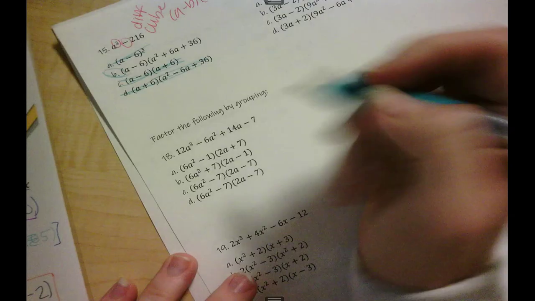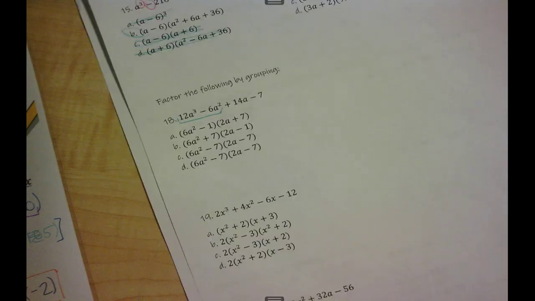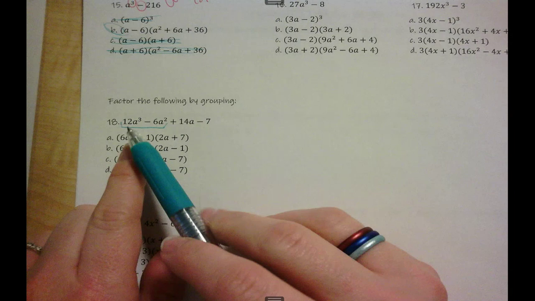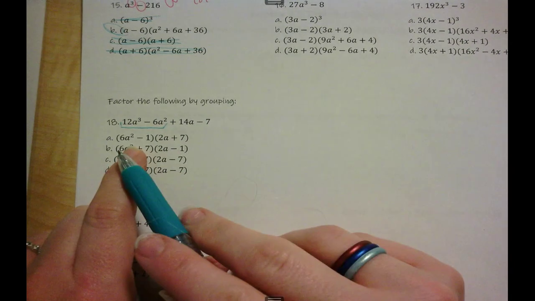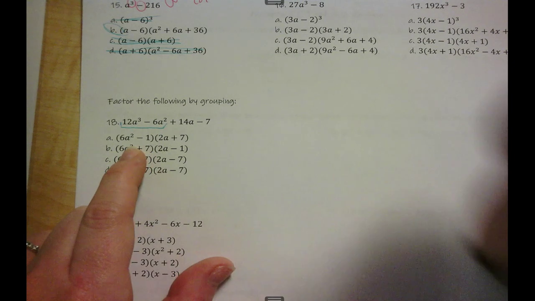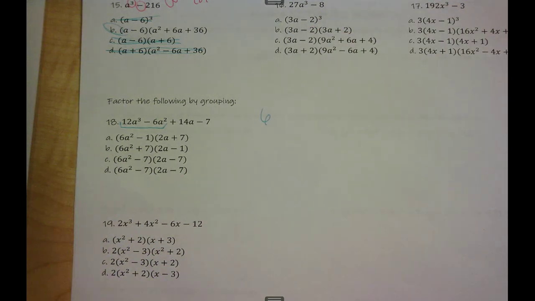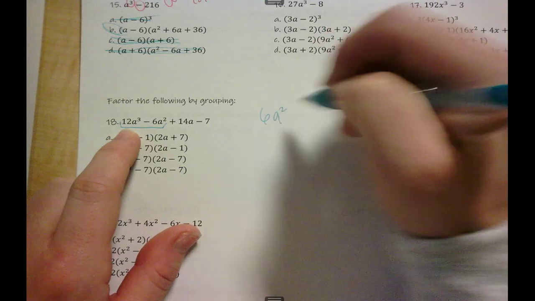Our first step is to take the first two terms and factor out my GCF. Most likely, when I say most likely, that's a high probability, it's going to include numbers and letters. So the greatest common factor between 12 and 6 is 6. Greatest common factor between a to the third and a squared is a squared.